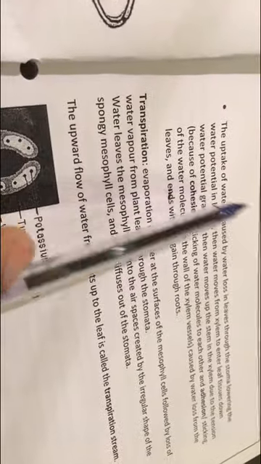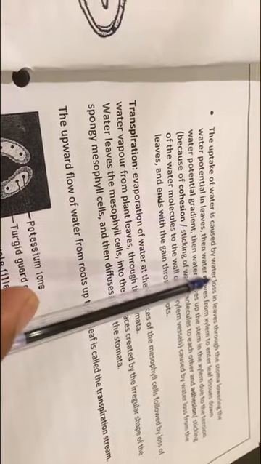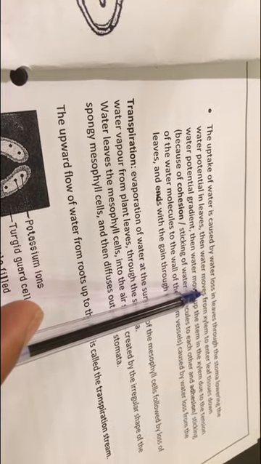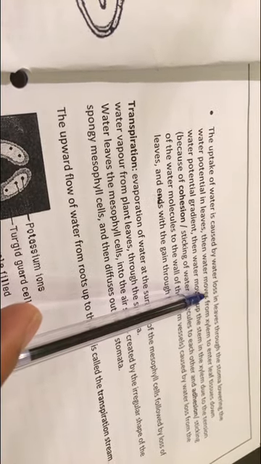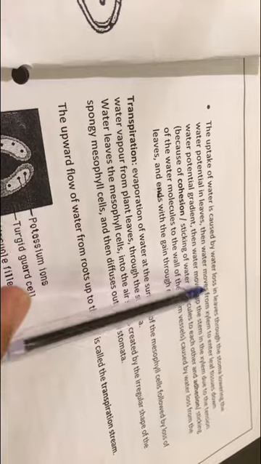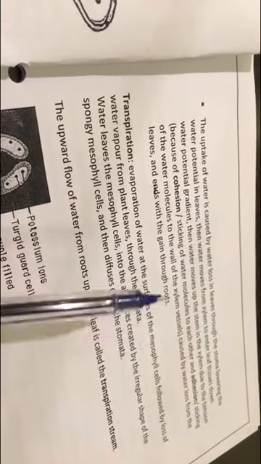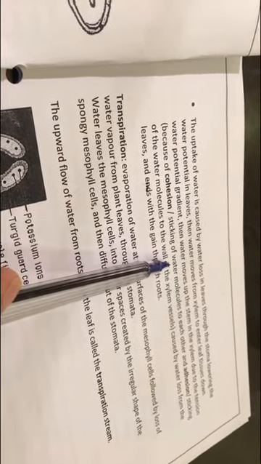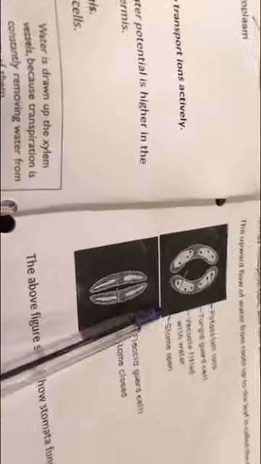That's why the leaf loses water by evaporation. As we know, when the plant photosynthesizes, stomata open. These are stomata.